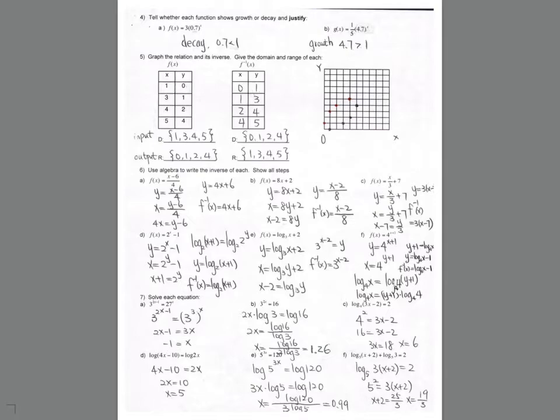Look for the base. The multiplier, the A initial value, is a tricky one. So letter A, I look at the base, 0.7. So ask yourself, is 0.7 greater than 1 or less than 1? Obviously, 0.7 is less than 1. It is going to be a decay function.